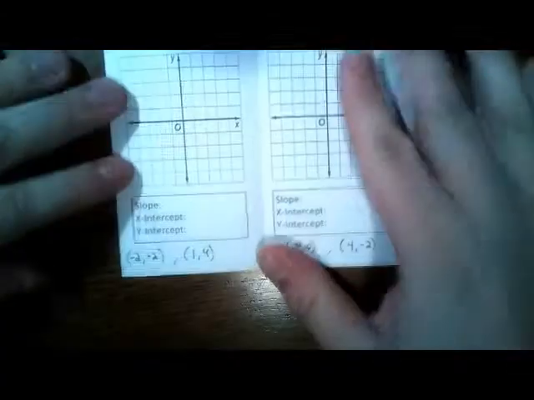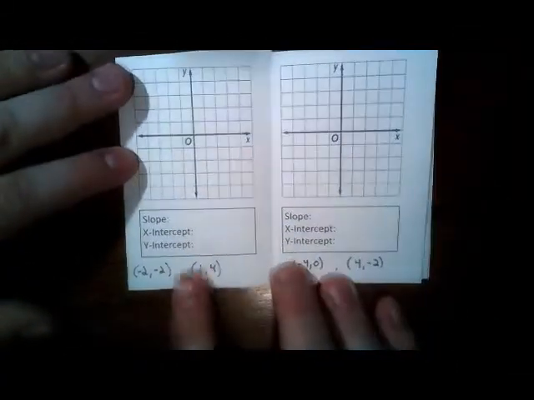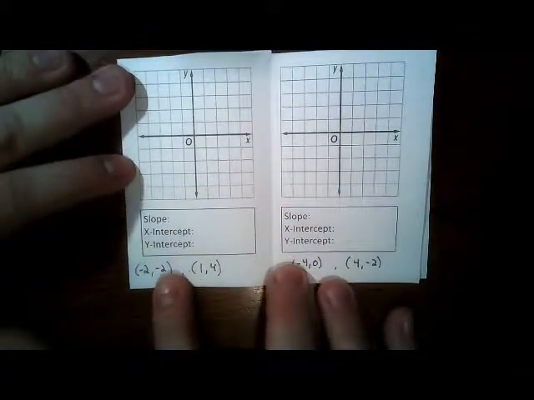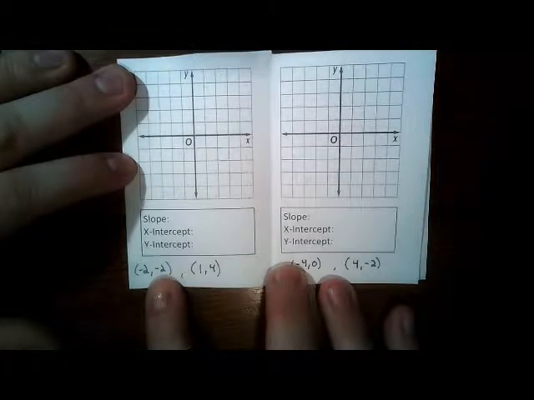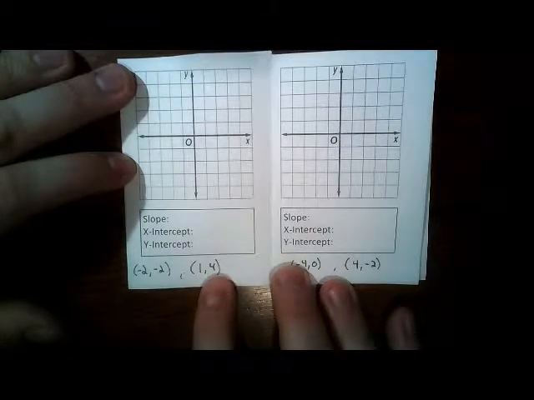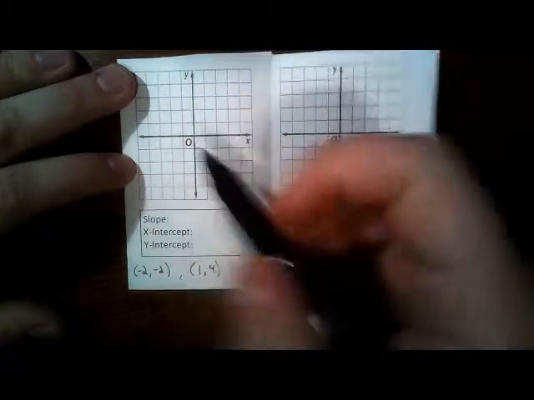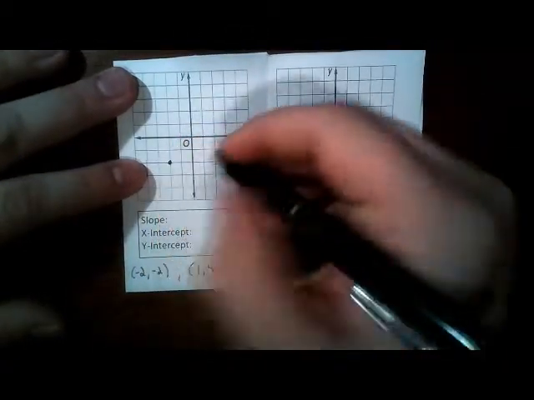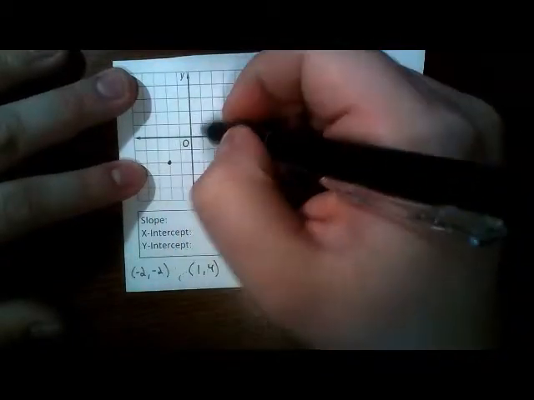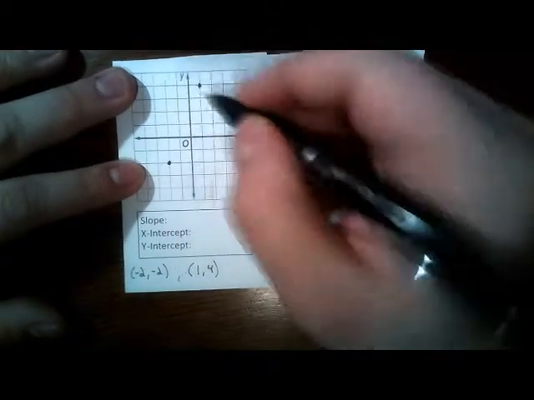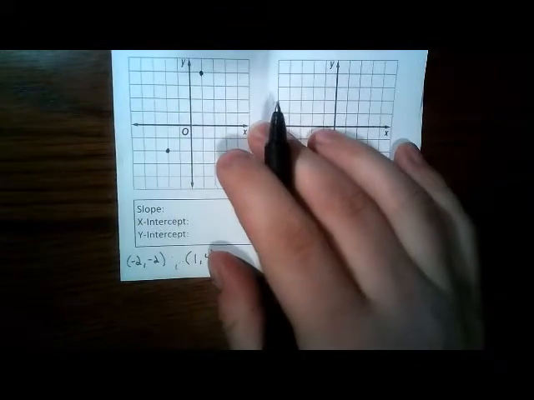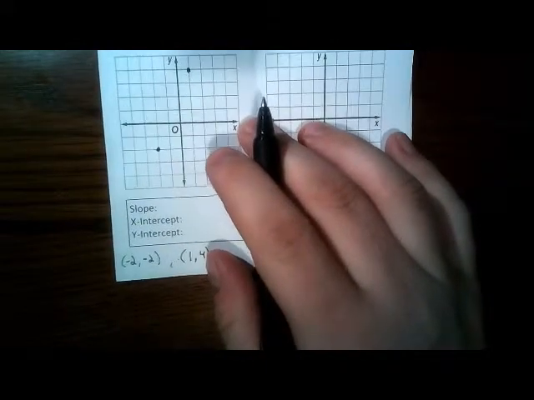So I open up my book, and my first problem, I'm going to make a line between these 2 points, (-2, -2) and (1, -4). So (-2, -2), (1, -4). Those are my 2 points there. And I'm going to use some straight edge.